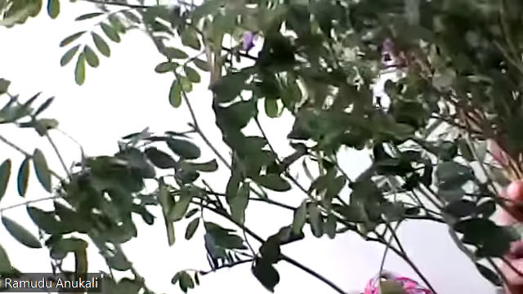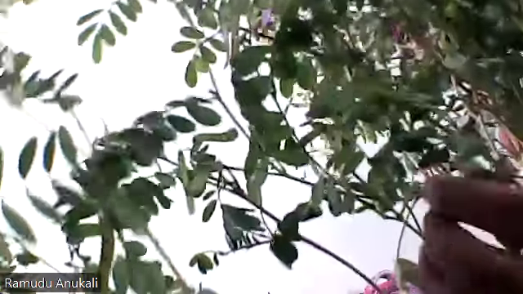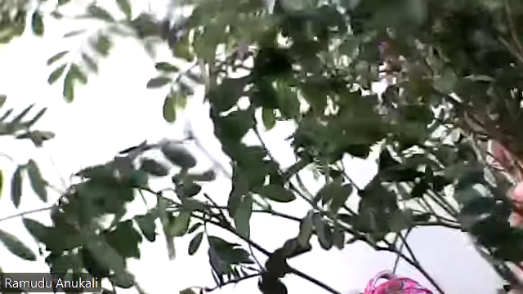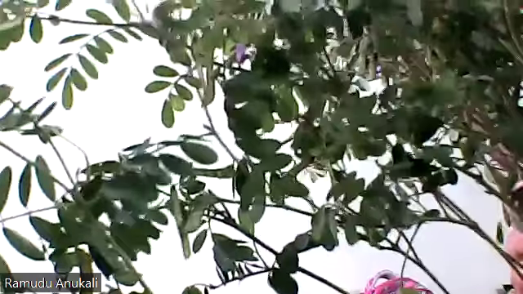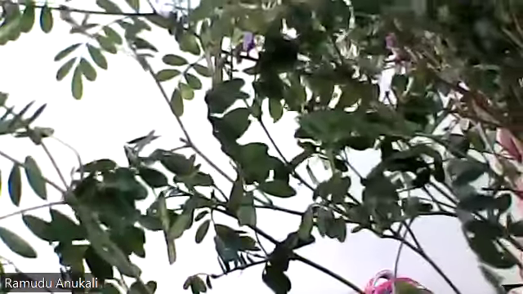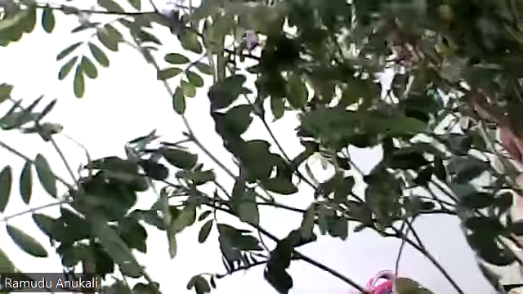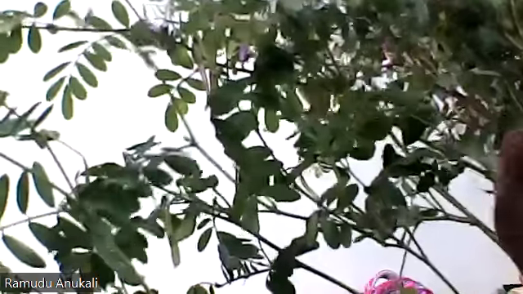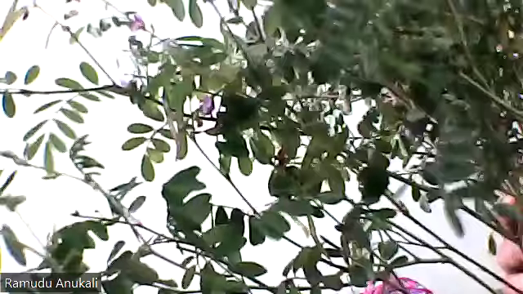And obovate leaflet, the leaflet is said to be obovate, and the margin is said to be entire, and hairy surface. When you see the leaflet, on the surface of the leaf there will be hairs we can see, and the venation is said to be reticulate venation, means there is a midrib and veins, veinlets, and the apex is mucronate. We can see the leaflet apex is mucronate.